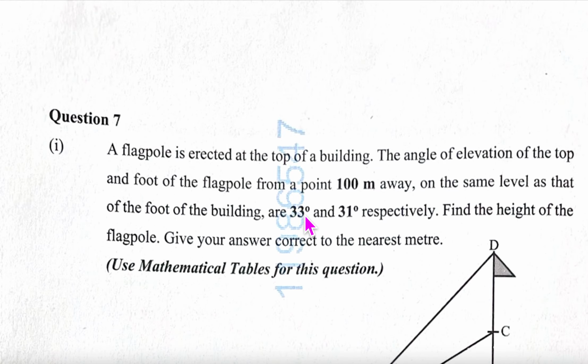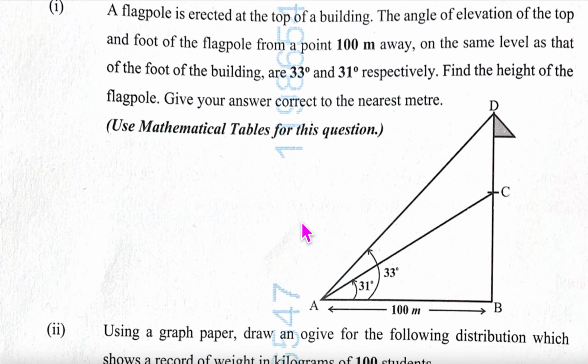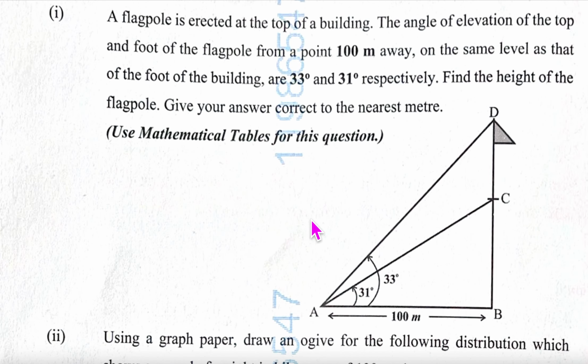Now question number 7, first part. You'll have to draw the diagram for your solution. You would need the diagram, and we will use the mathematical tables. So mathematical tables are here.